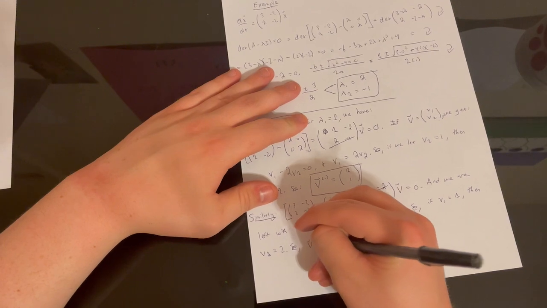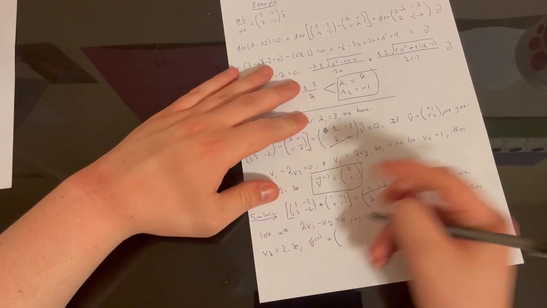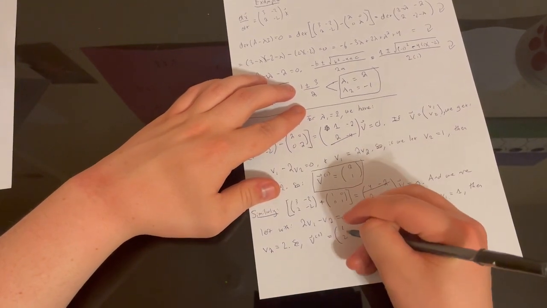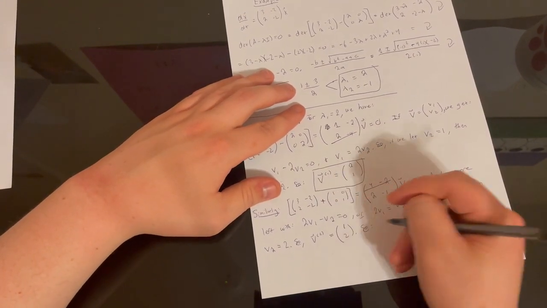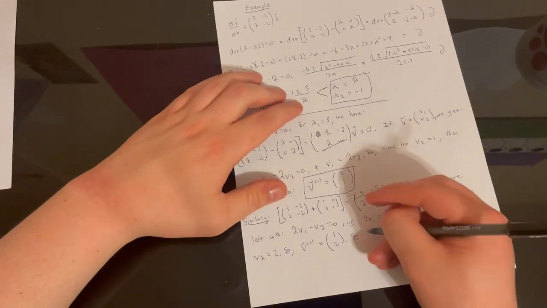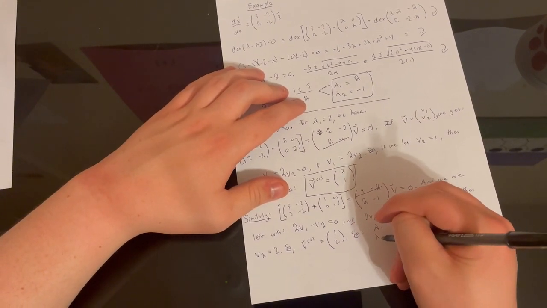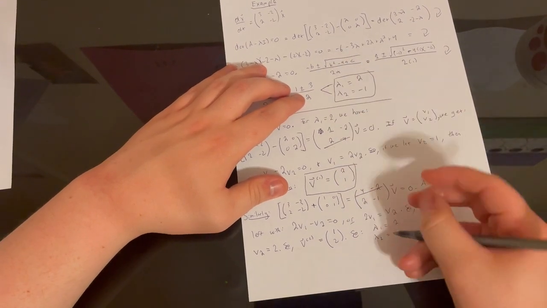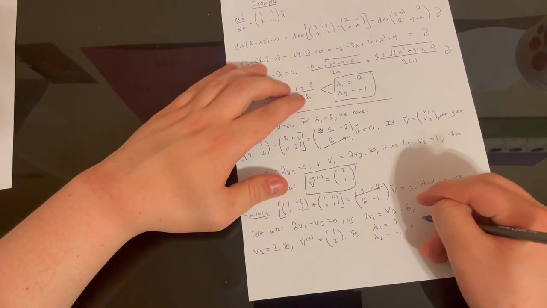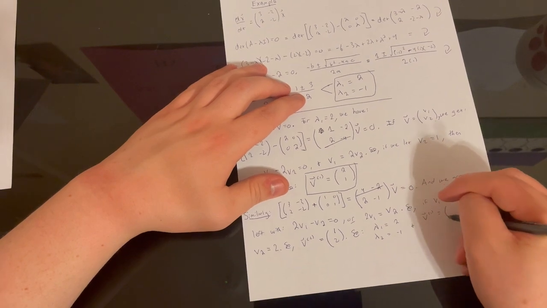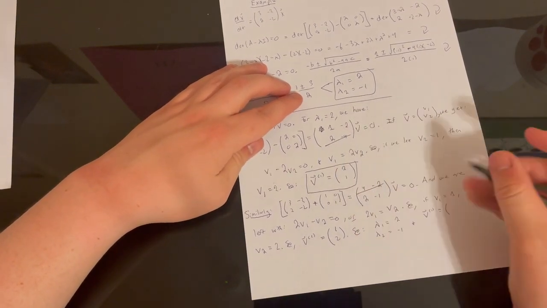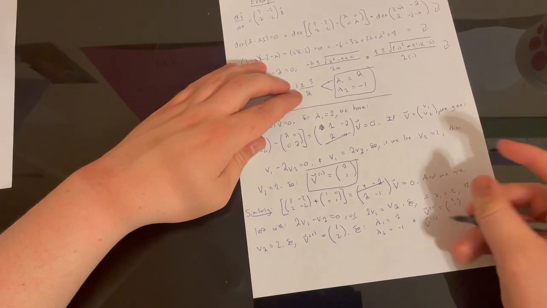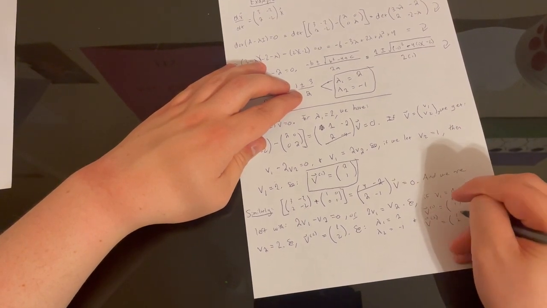So plugging these back in, we get that v1 will be equal to 1, and then v2 will be equal to 2. So compiling our information, we have eigenvalue 1 equals 2, eigenvalue 2 is equal to -1, and eigenvector 1 is right here, (2, 1), and eigenvector 2 is equal to (1, 2).